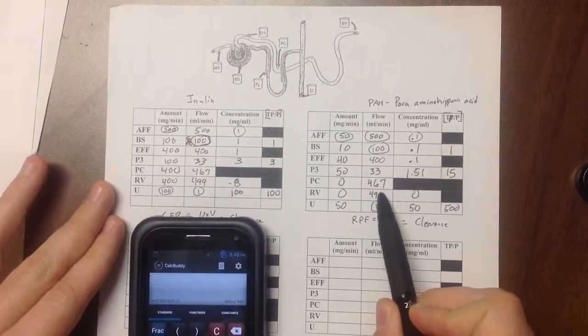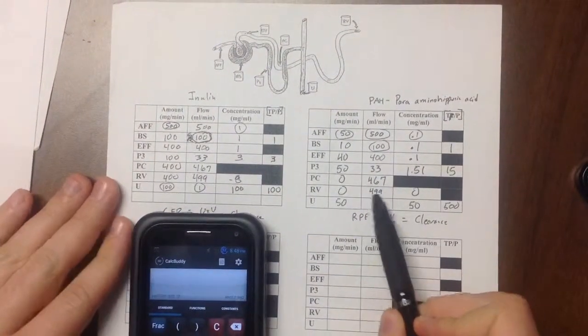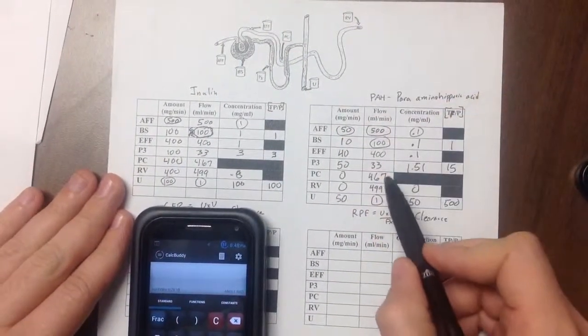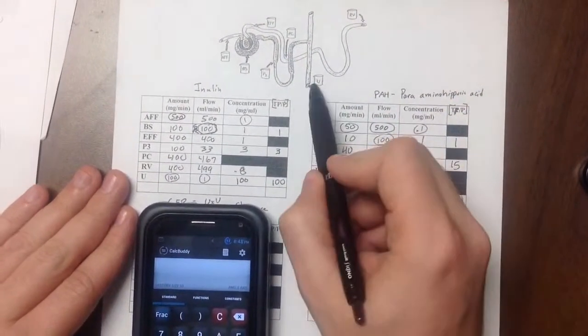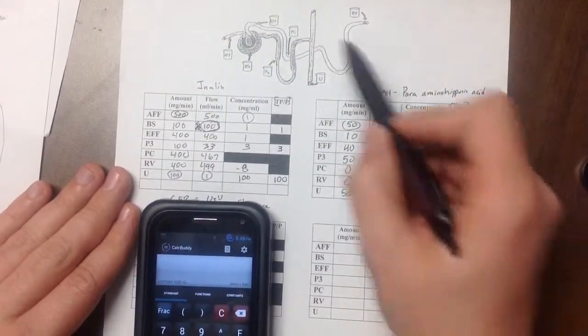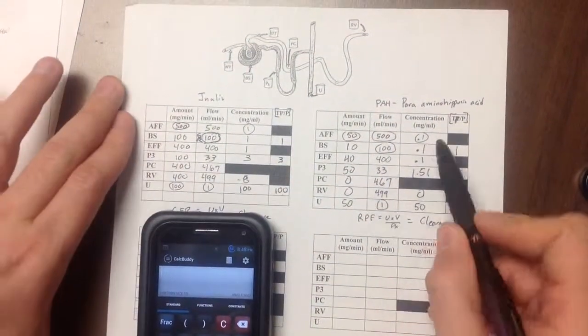We're doing the 499 here, and I just explained that when all of the 499 end up here, you can tell because you only have 1 coming out in the urine. So if 1's in the urine, you started with 500, all 499 have to end up in the renal vein. So let's do the concentrations really quickly.